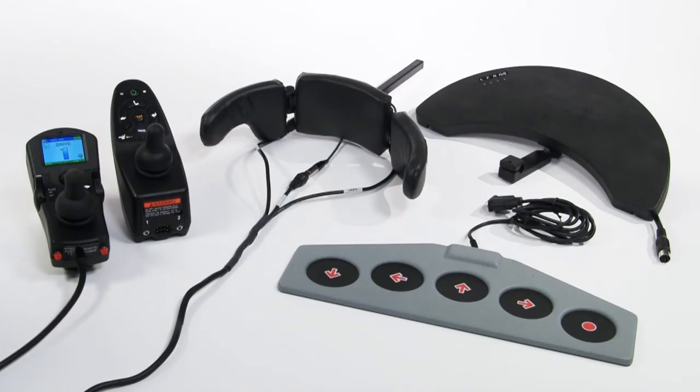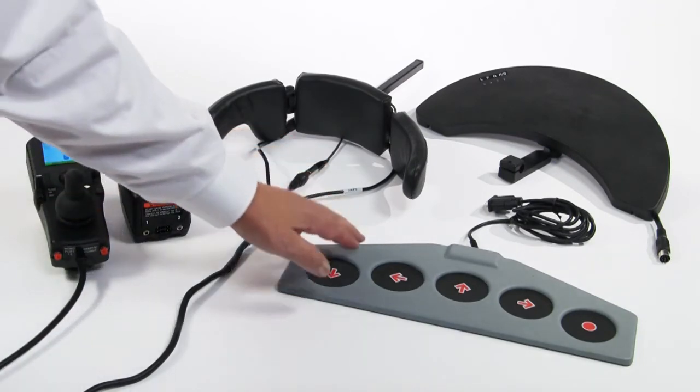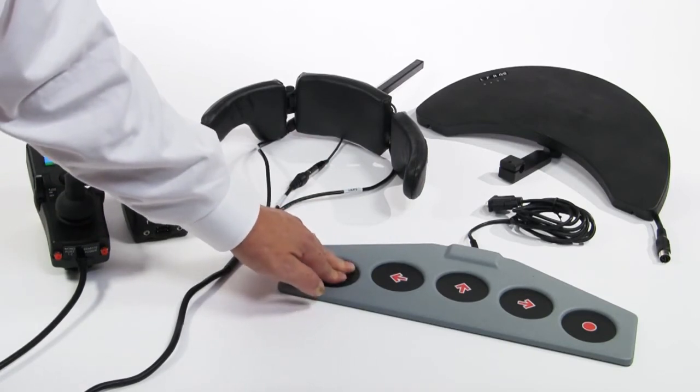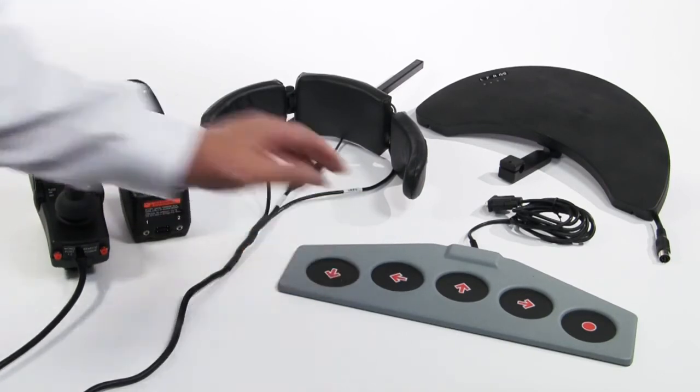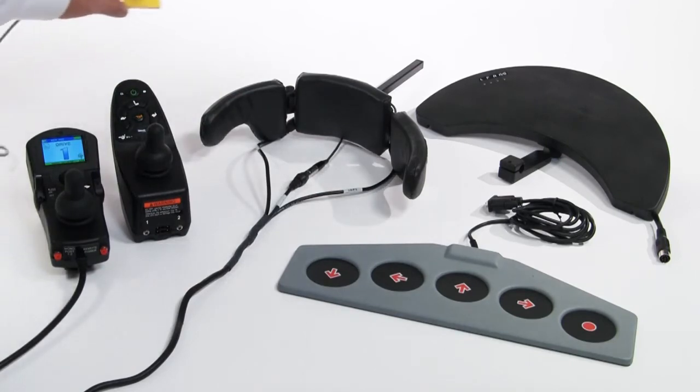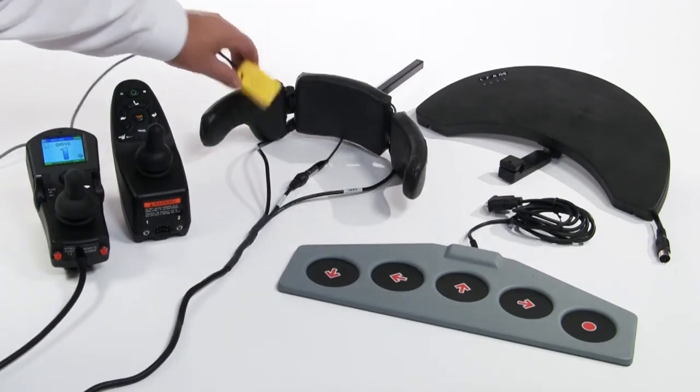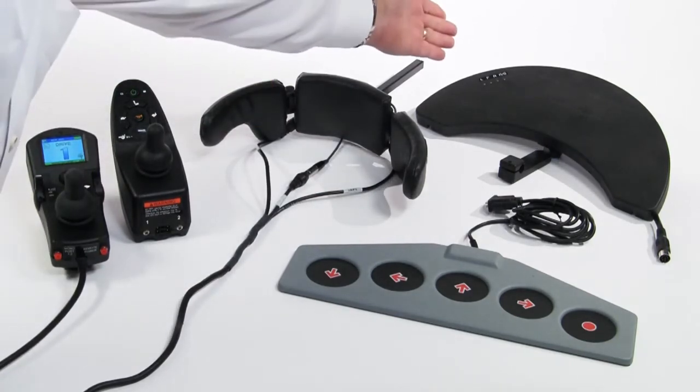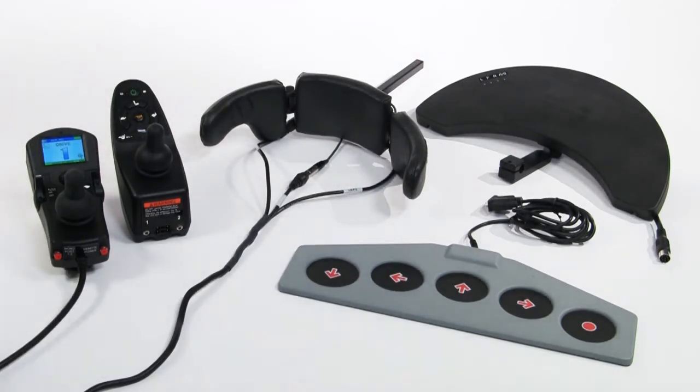The types of switches that can be incorporated into a digital driver control include both mechanical switches that require contact with the switch for activation, such as this wafer board, or electrical switches, such as this proximity switch in the wings of the head array, or fiber optic switches in this tray that require only getting close or covering the switch to activate it.